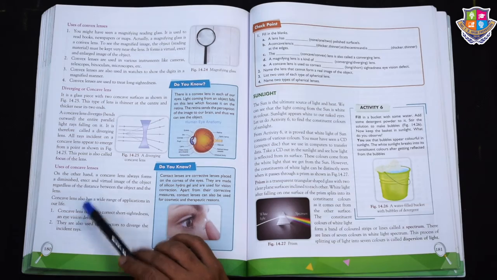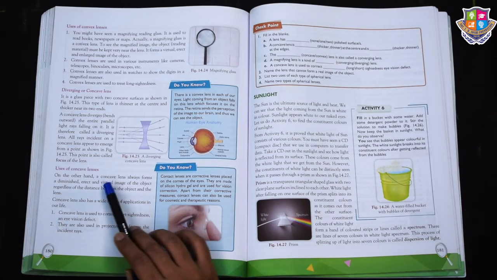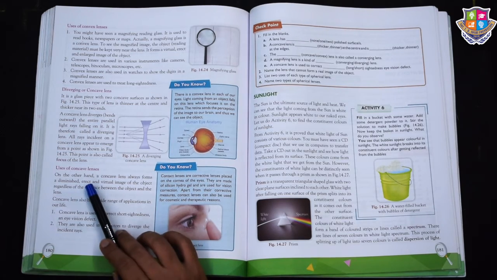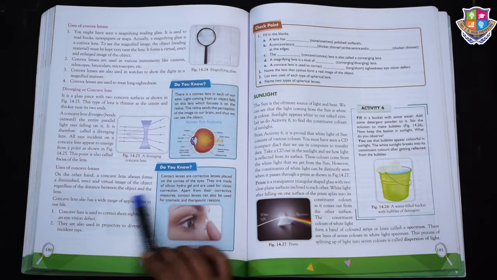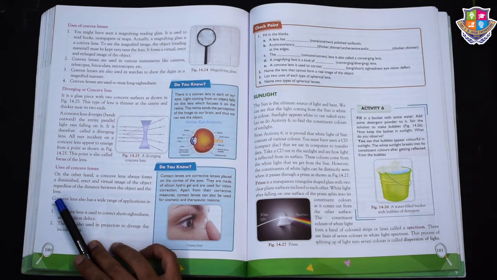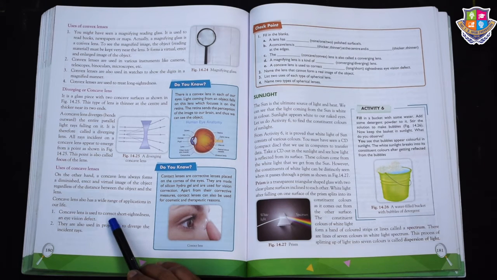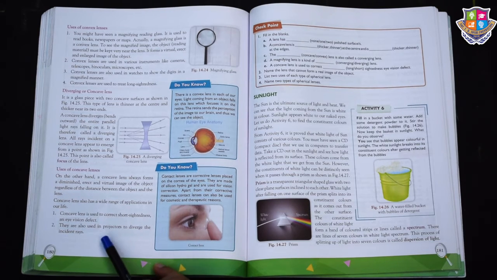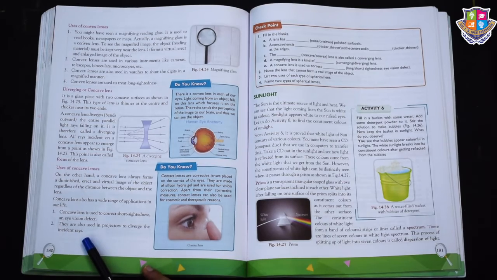This point, children. Now, what are the uses? Uses of concave lens. A concave lens always forms a diminished, erect, virtual image. Diminished, dhundli, erect, seedhi, virtual image of the object regardless of the distance between the object and the lens. No distance is being measured in between the two. Concave lenses also have a wide range of applications. Let us see what: correct short-sightedness. जिन लोगों को पास की चीज नहीं दिखती है, ठीक है? They are also used in projectors to diverge the incident ray. Yes, projector छोटी image को बड़ा दिखाने के लिए. So we use projectors.